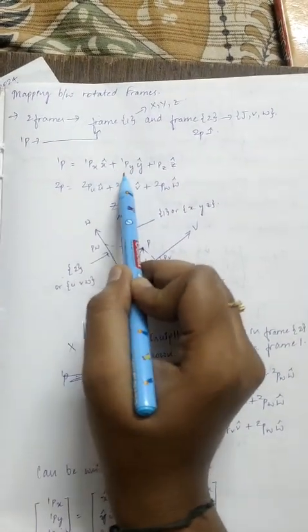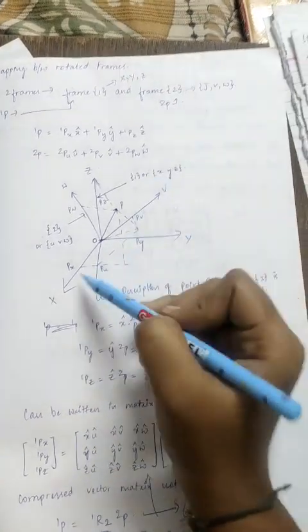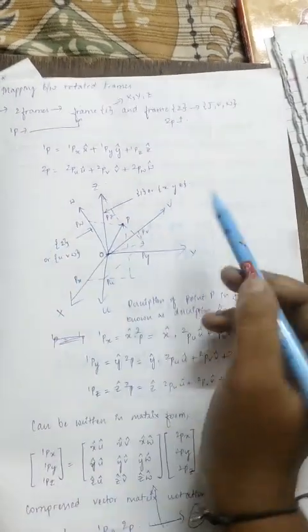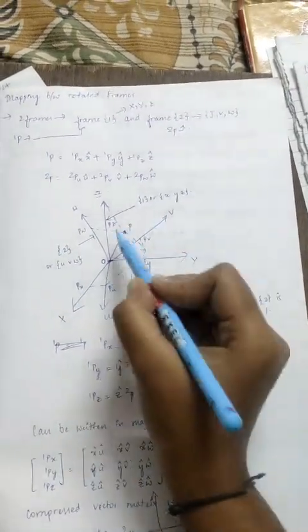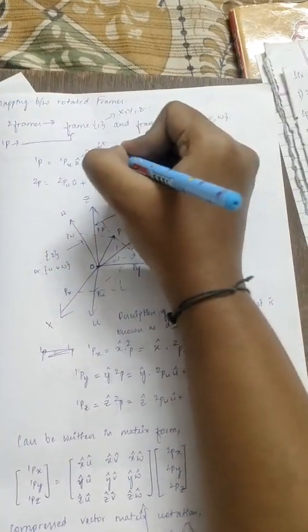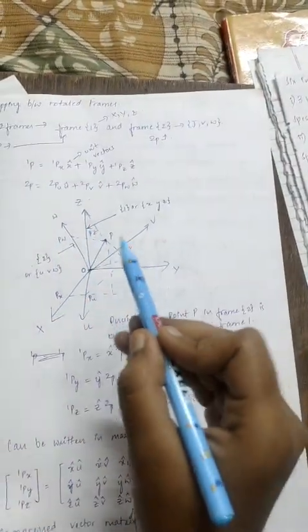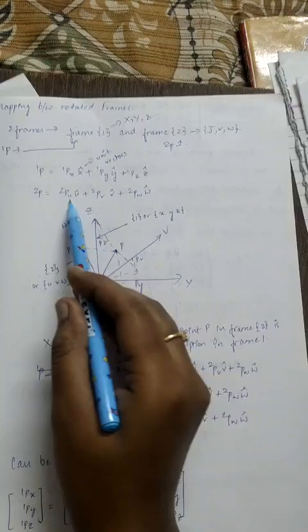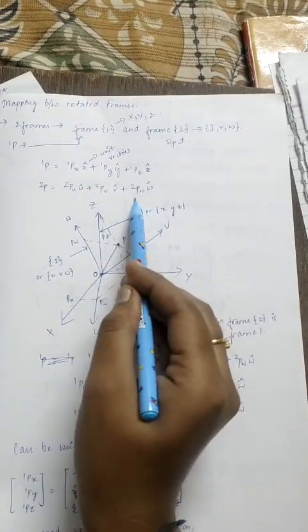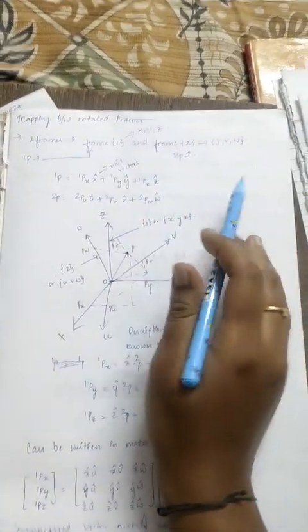Now come here, let me explain. Here the first thing you have to note down is what is frame 1 coordinates. 1p is nothing but 1px x cap plus 1py y cap plus 1pz z cap. How did this come? See, this is the frame 1. For this I'm writing the 1p denotation. I'm writing what is there, px is there, py is there, pz is there. These are called unit vectors. Unit vectors are a must in this. So 1p will be 1px x cap plus 1py y cap plus 1pz z cap. Similarly, 2p will be 2pu u cap plus 2pv v cap plus 2pw w cap. This is the first thing that you have to know.